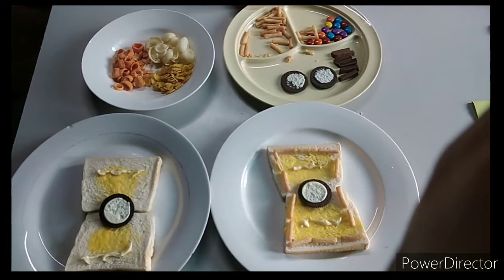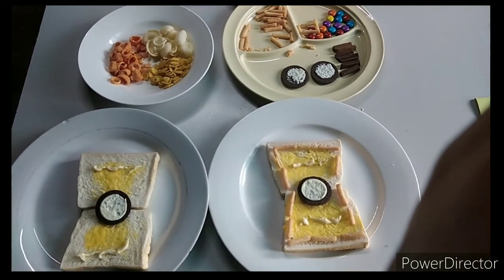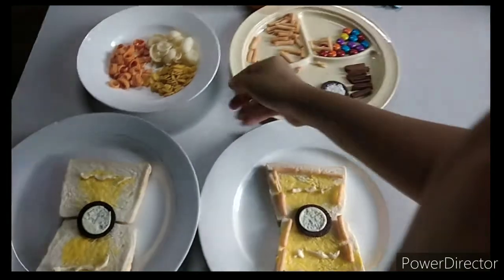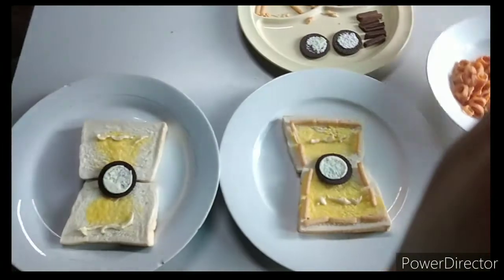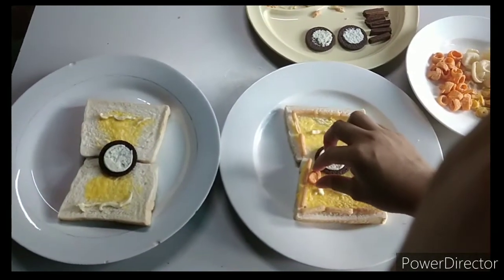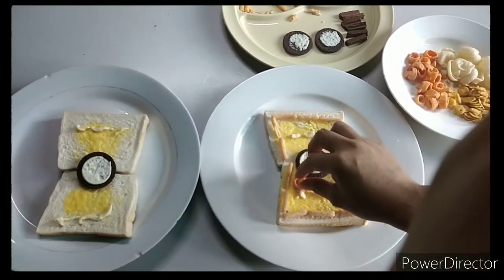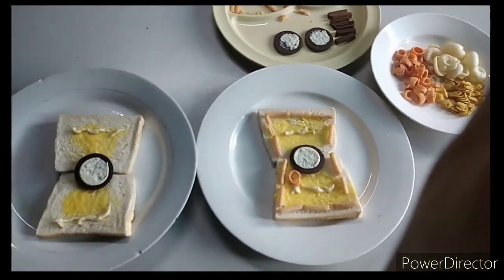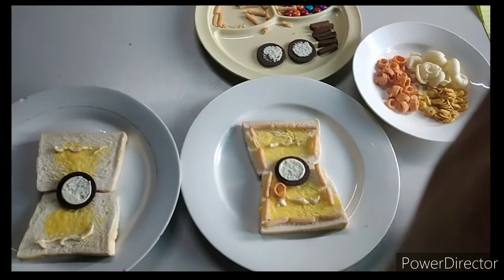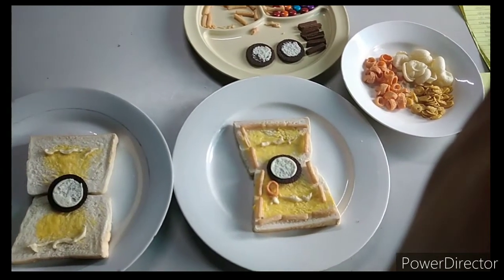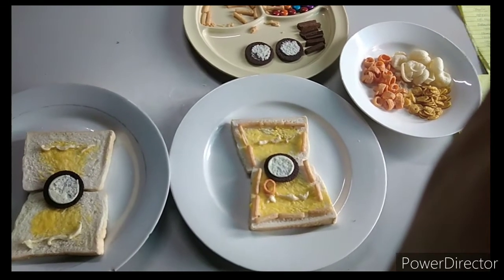Next is the vacuole. So I am using Tattoos to represent the vacuole. So here, Tattoos, in the plant cell. So anyway, the animal cell has no vacuole. So the vacuole contains a liquid called cell sap which keeps the cell firm.